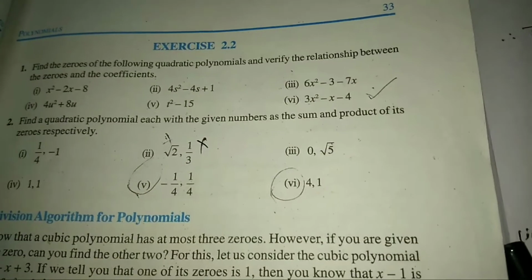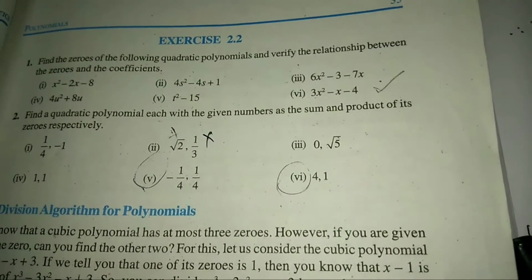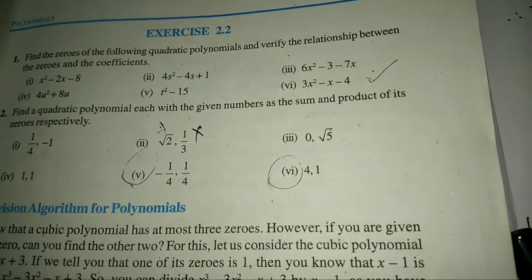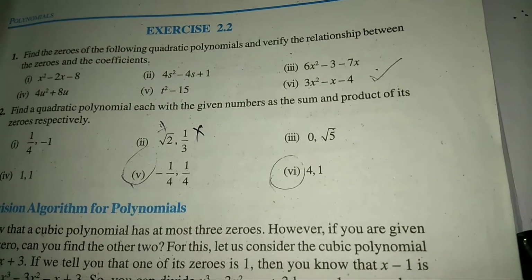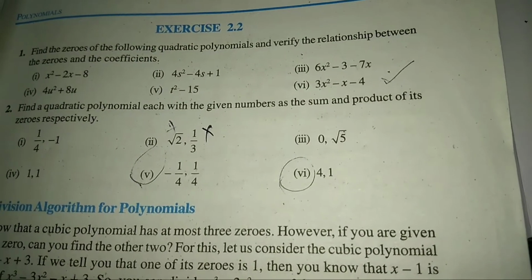In this video, let us solve the problems, exercise number 2.2, second problem. I hope you have already seen my last video, where we solved a few problems, actually exercise 2.2 first problem. Now we can enter the second problem.